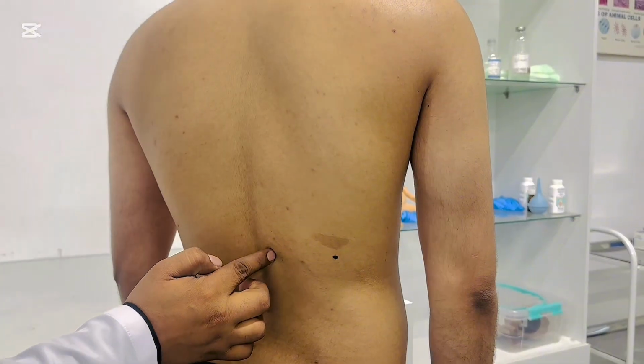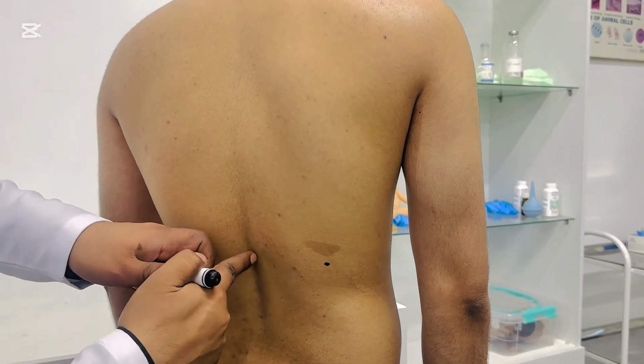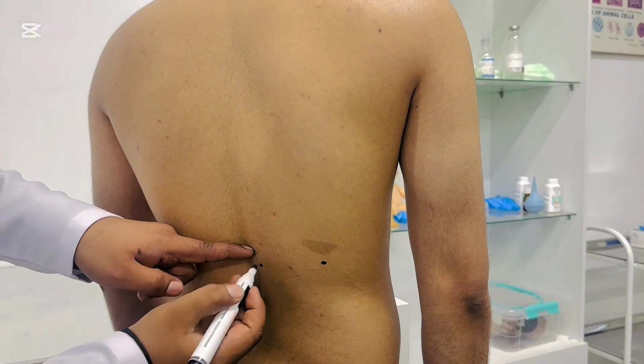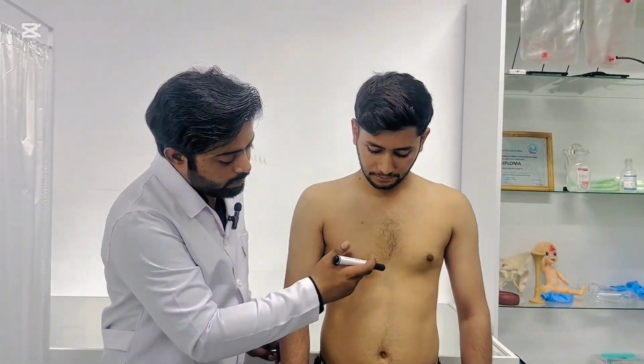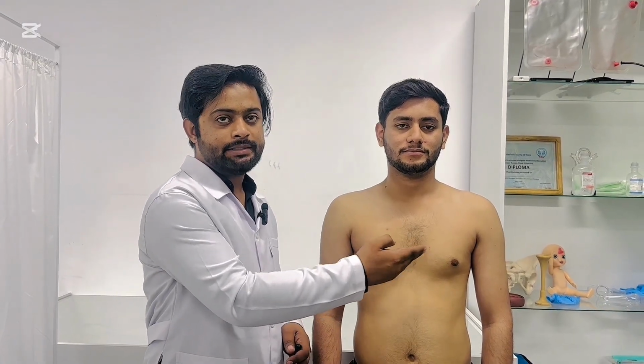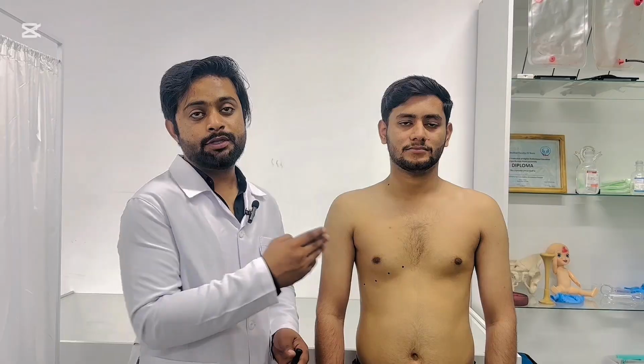And here is a dull sound. 11th intercostal space. So this is the lower border of the lungs by topographic percussion. We will not perform on that side because there is dullness of the sound due to the presence of the heart on that side.